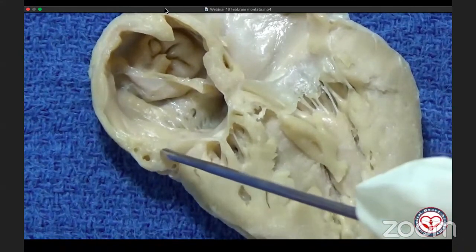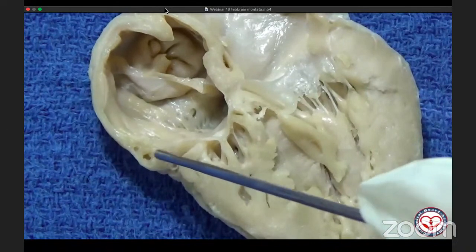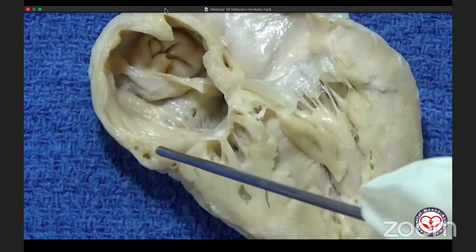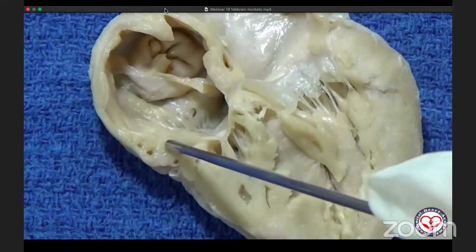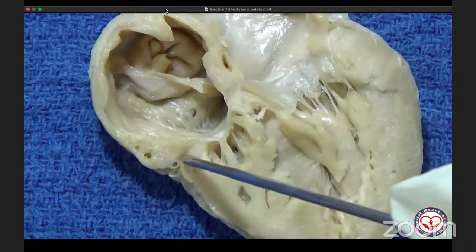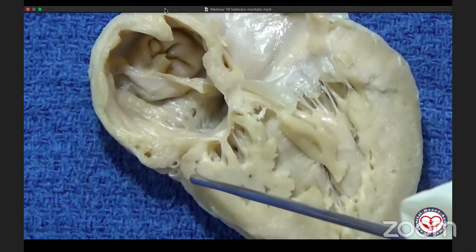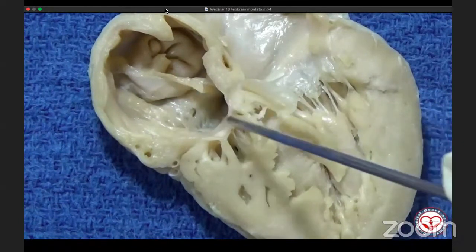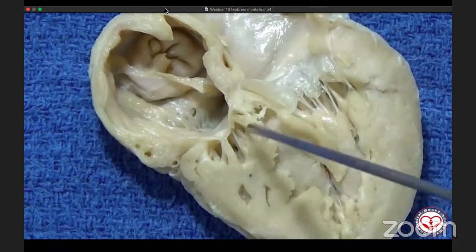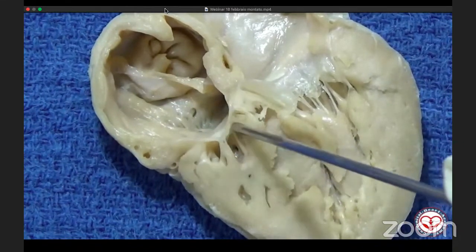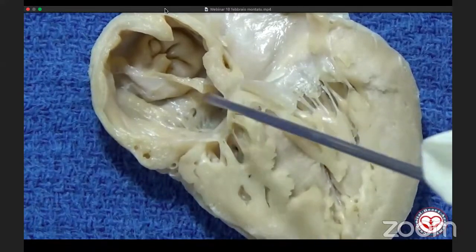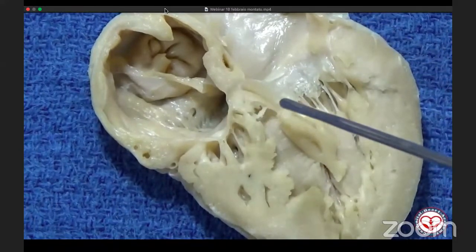What I'd like to point out, and differing from the classic type of tricuspid valve atresia, is that we have a connection between the right atrial musculature and the musculature of the right ventricle, so that we do have a potential for a connection, even though there is a diaphragm of valve tissue across the tricuspid valve inlet.